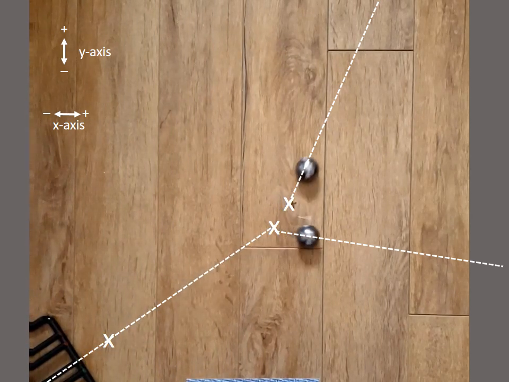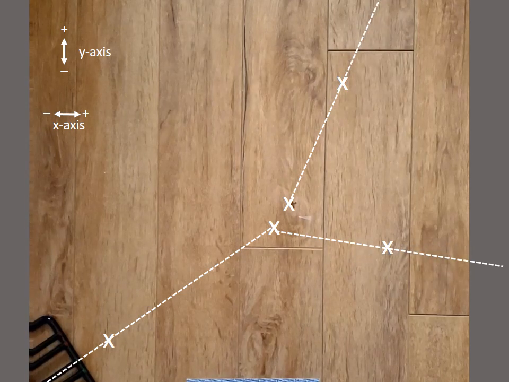There we go. Equal time intervals so that we can tell what the relative velocities are of the ball that's coming in and the relative velocities of the balls after the collision. So let's do that again and draw some velocity vectors.